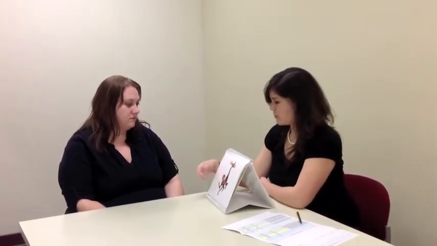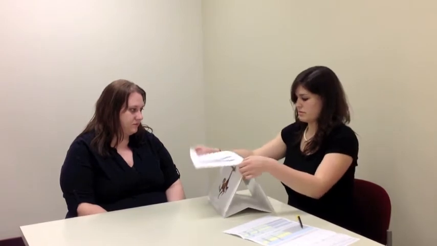What is this? Monkey. What is the monkey holding? A banana. What do you call this? Zipper. What are these? Scissors. What is this? Duck.